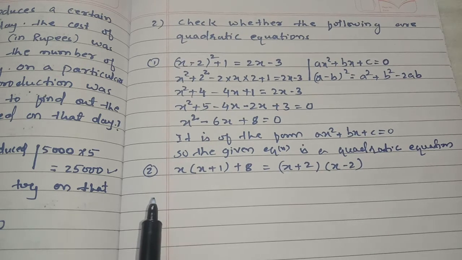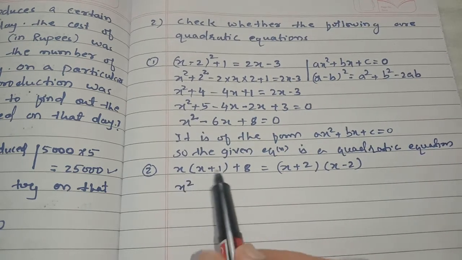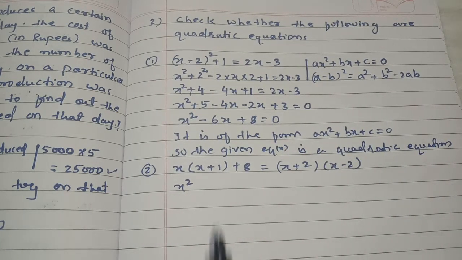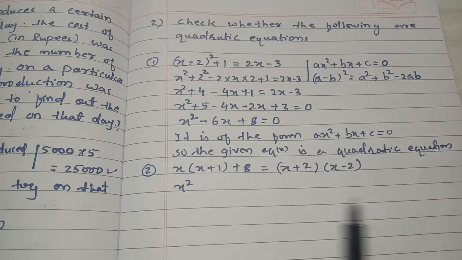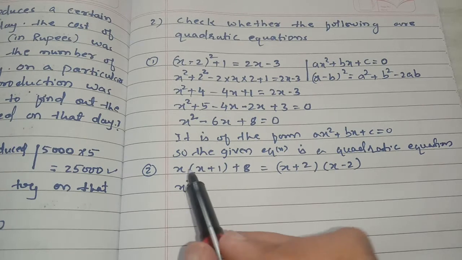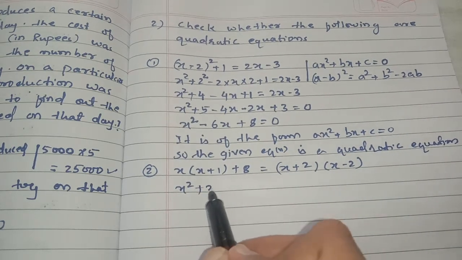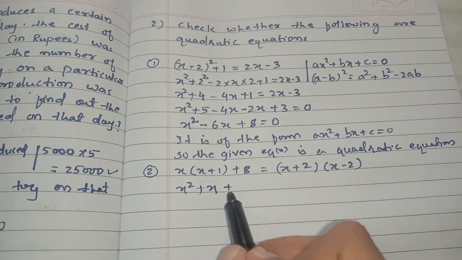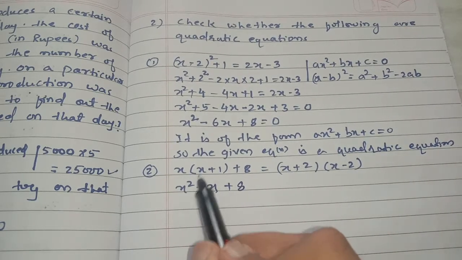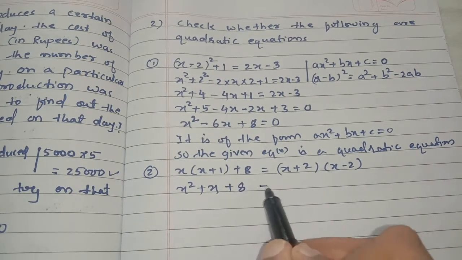Let's see the second one. X into x is x square. First we have to open the bracket. We don't know if it is a quadratic equation or not. First we have to solve, then we have to check whether it is a quadratic equation or not. X into x, x square. X into 1 is x. Then this plus 8 as it is.